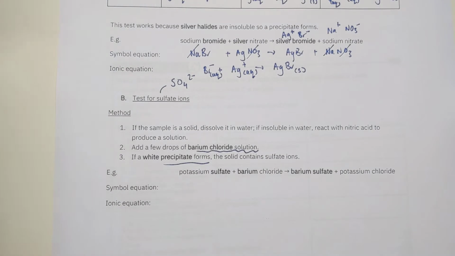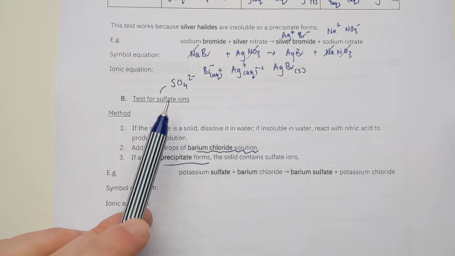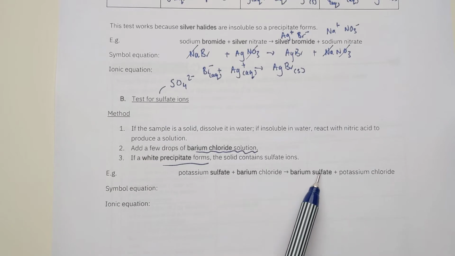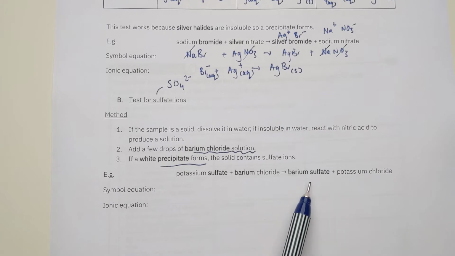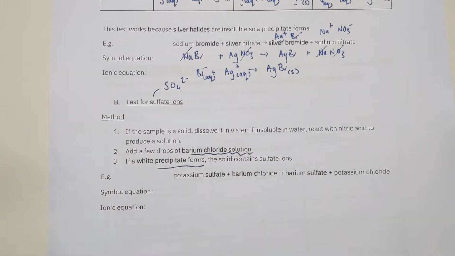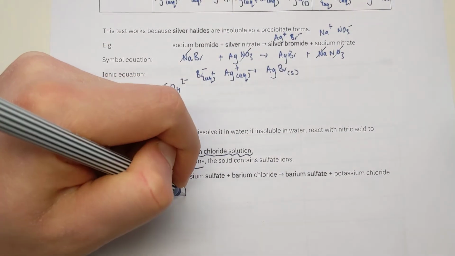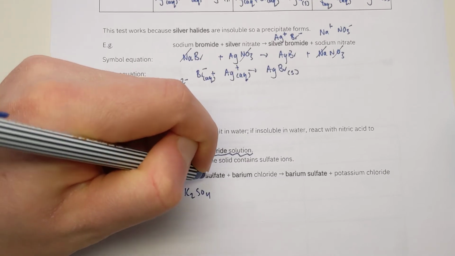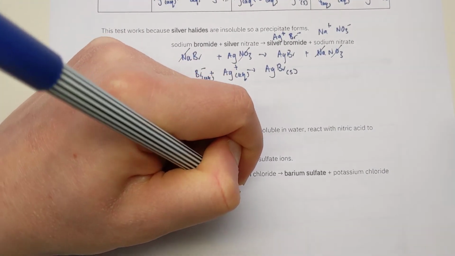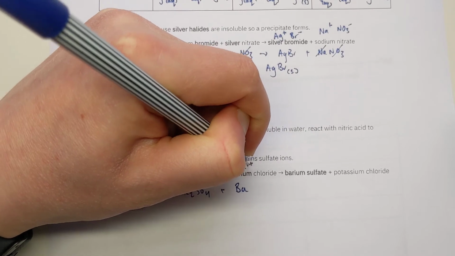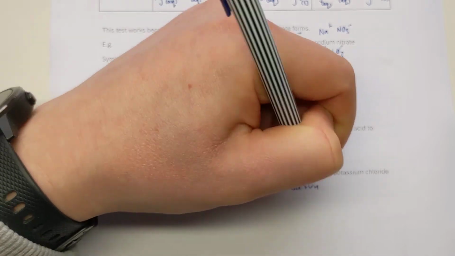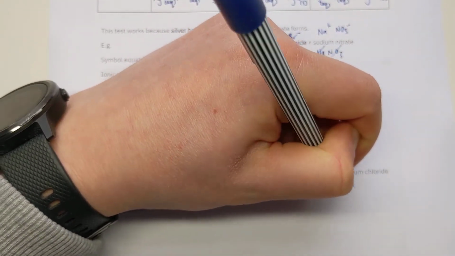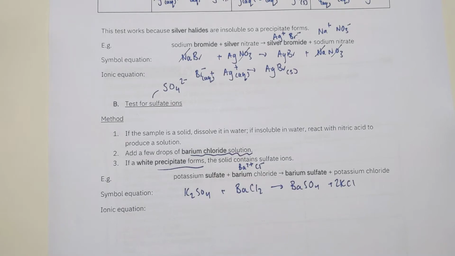The reason for this is similar to before. If I join up a barium ion and a sulfate ion, I make barium sulfate. In a similar pattern to the last few, barium sulfate just happens to be insoluble. So if I form it by mixing two solutions, it will form a solid in that solution and be a precipitate, and happens to be white in colour. So if I have potassium sulfate, which is K2SO4 because it's K plus and SO4 2 minus, plus barium chloride, barium is in group 2, so Ba2 plus, Cl minus, so I'll drop BaCl2, goes to barium sulfate, BaSO4, plus potassium chloride, KCl, needed 2 here to get that balanced. That's the equation going on.